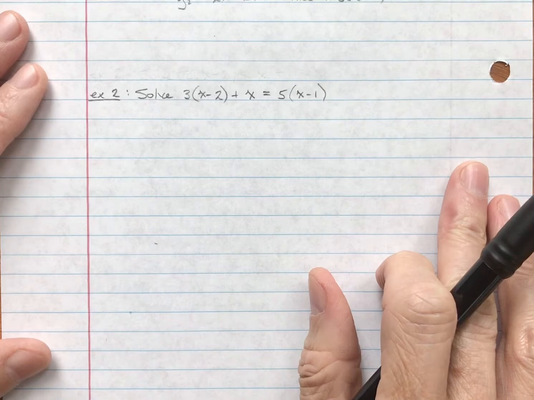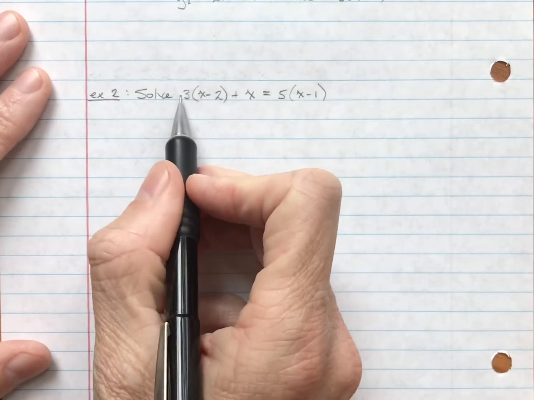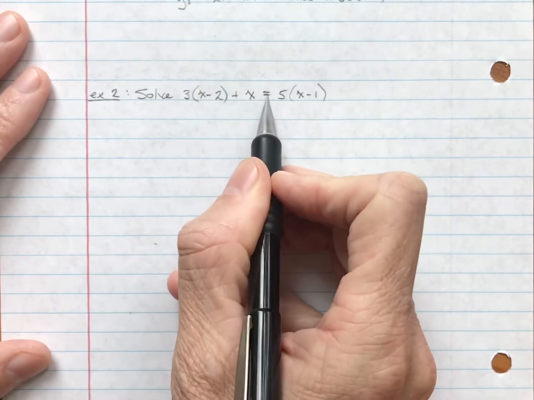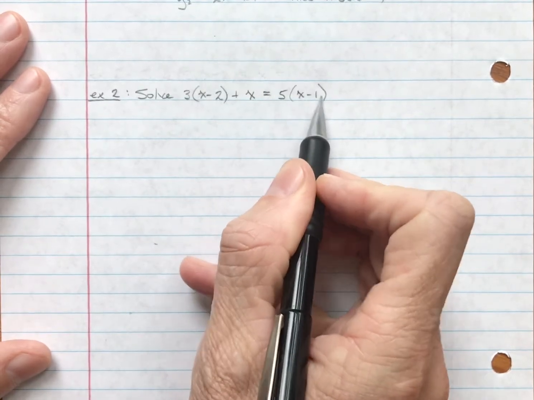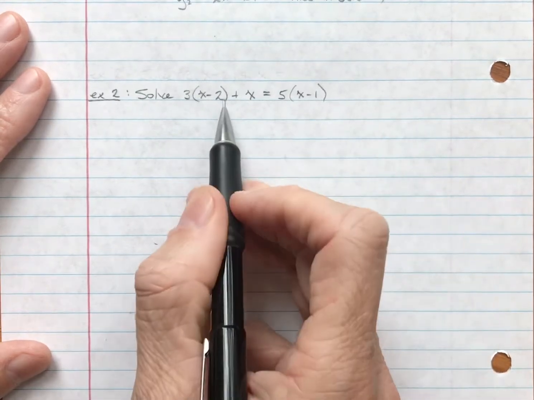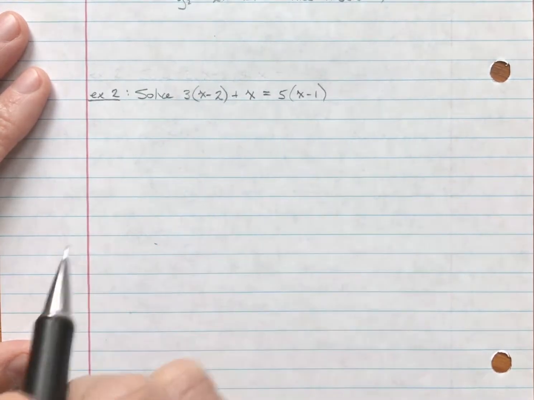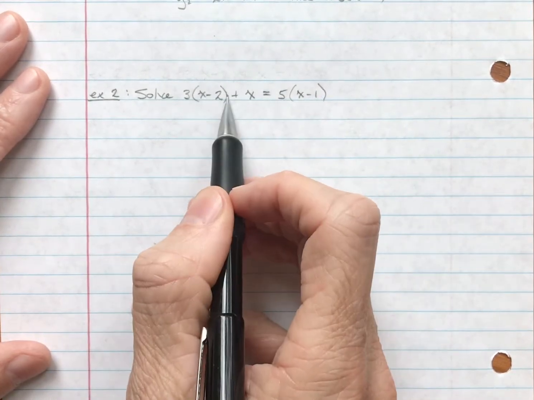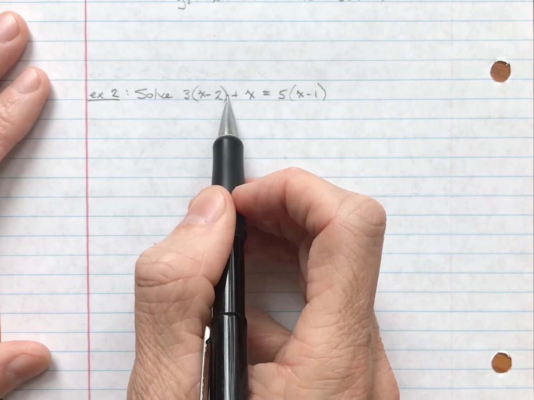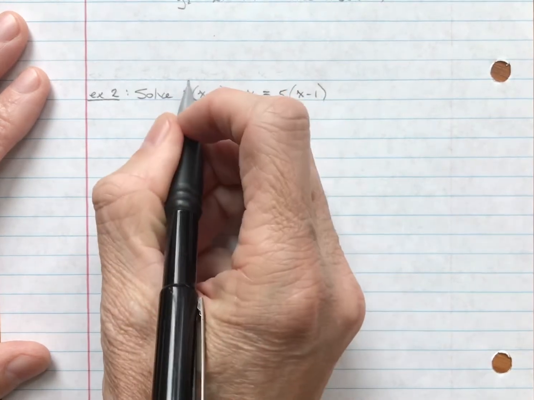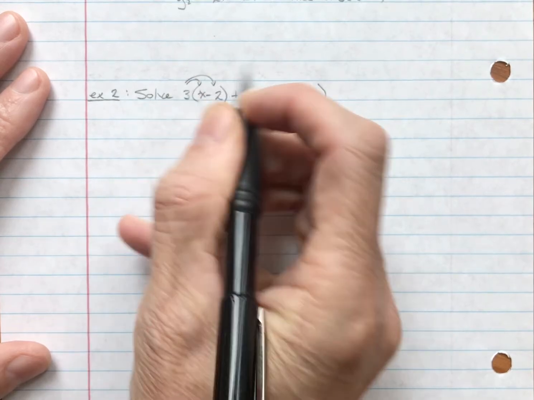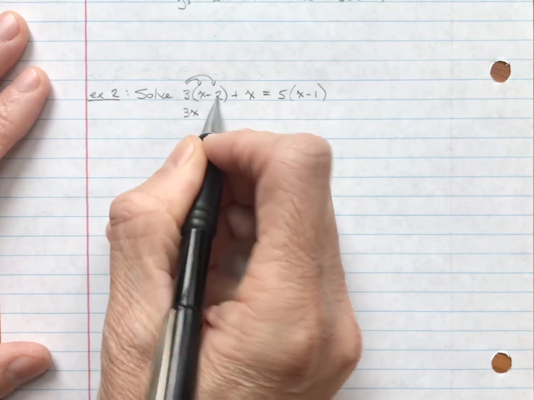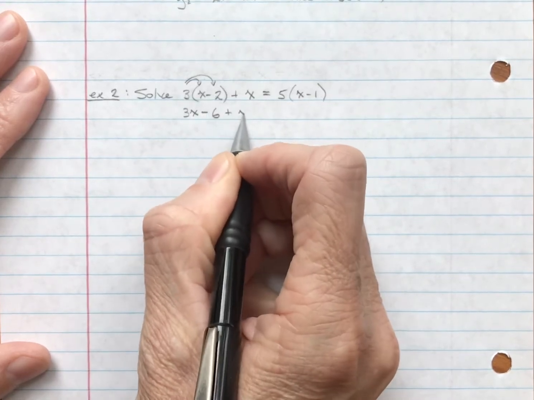A little bit more involved. Solve 3 times the quantity x minus 2 plus x is equal to 5 times the quantity x minus 1. Well, both of these sides, the left and the right, can be simplified. There's a lot going on. These expressions, we can do some multiplication or some distributing, and we can do some combining of like terms. So I'm going to distribute on the left. 3 times x is 3x. 3 times -2 is -6 plus x.